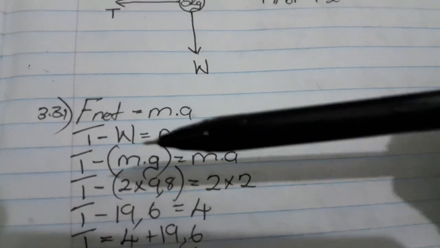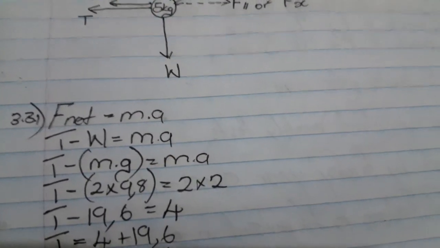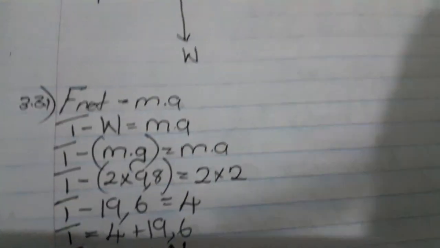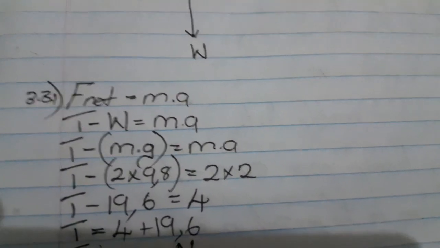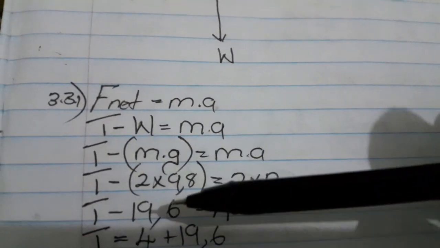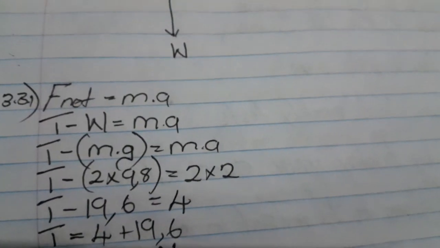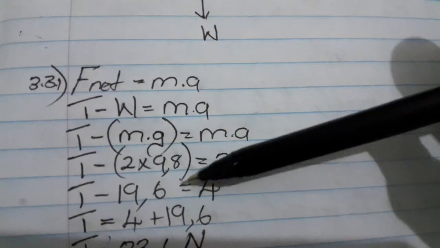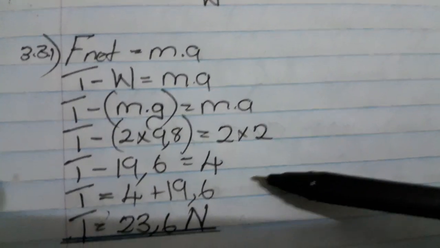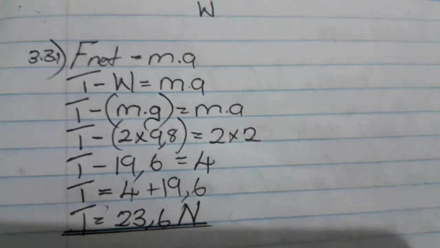So tension minus weight is equal to the mass times the acceleration of the system. We are given that the acceleration of the system is 2 meters per second squared, and the mass of the block is 2 kg. So it's 2 times 2, as you can see over here. Remember, the calculation of weight is mass times gravity, which is 2 times 9,8. So tension minus 2 times 9,8 is equal to the mass of the block times its acceleration, which is the acceleration of the system.